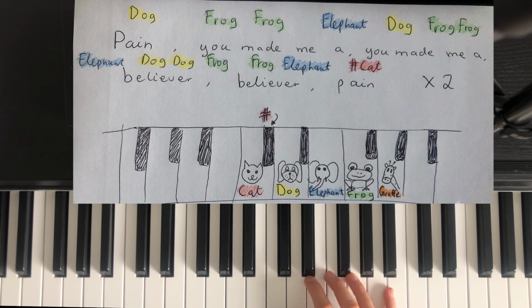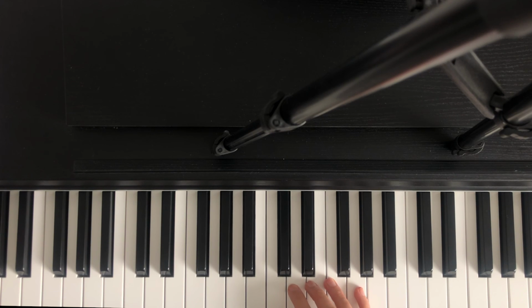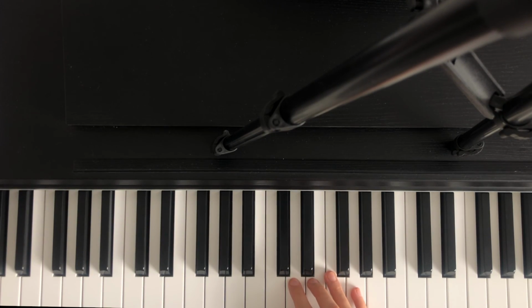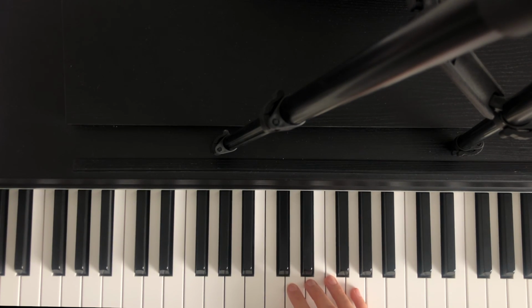If this is too much for the first lesson, then you can just practice what we learned earlier. Go back to Hot Cross Buns, and once you're ready, move on to learning sharps. Okay, well done. This was a very good lesson. Make sure you keep practicing Believer by Imagine Dragons and Hot Cross Buns. And in the next lesson, we will see how to read music.